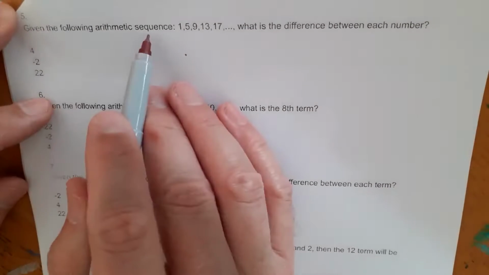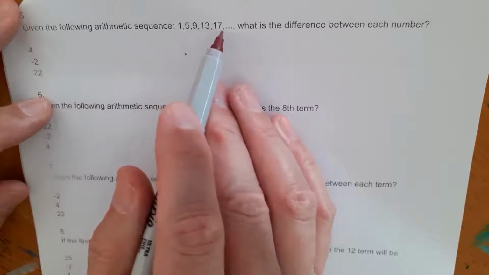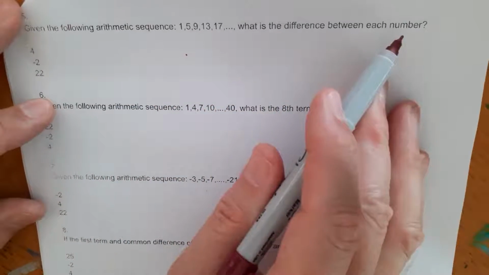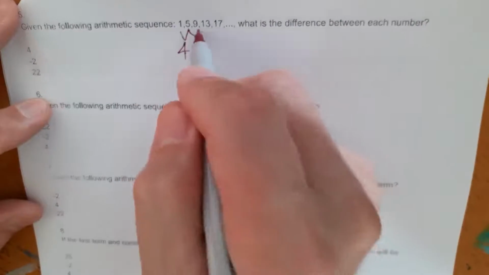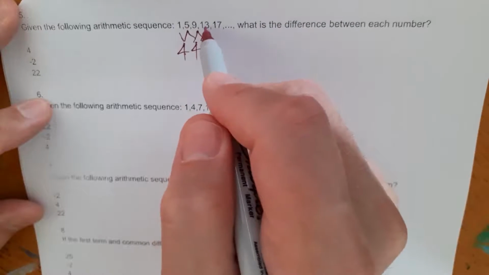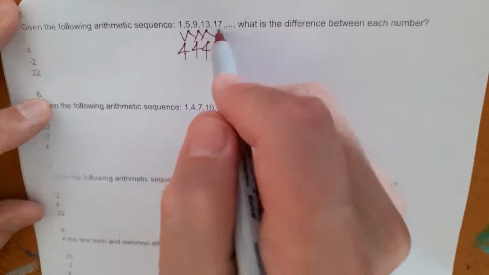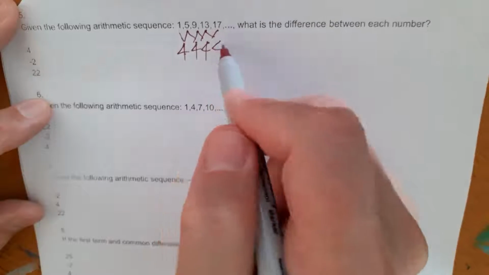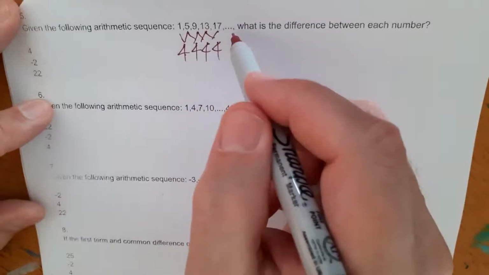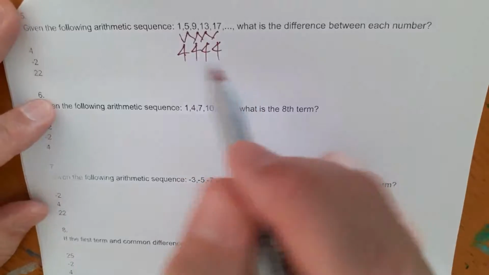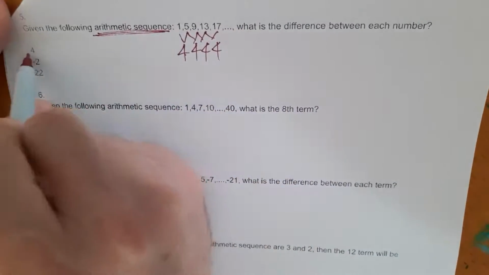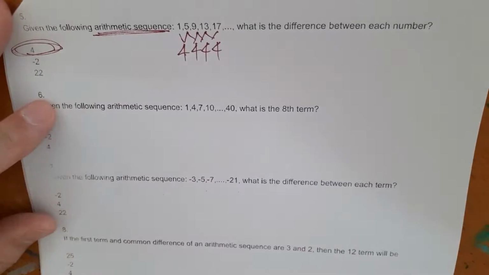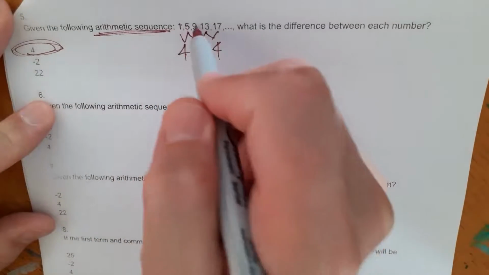So given the following arithmetic sequence, 1, 5, 9, 13, 17, what is the difference between each number? What's the difference between 1 and 5? 4. What's the difference between 5 and 9? 4. What's the difference between 9 and 13? 4. What's the difference between 13 and 17? 4. Notice the difference between each of these is a consistent number. This would be called an arithmetic sequence. The difference between each term is 4, and each of these are called terms.